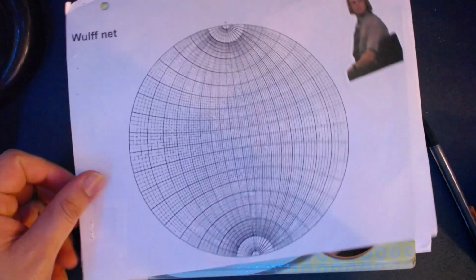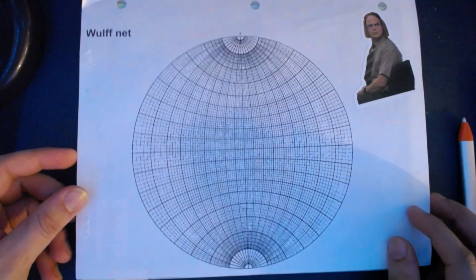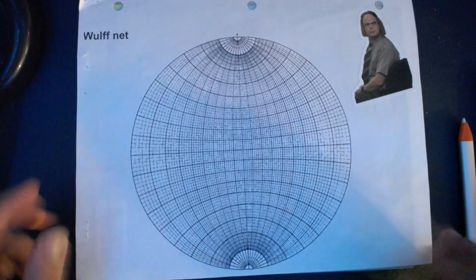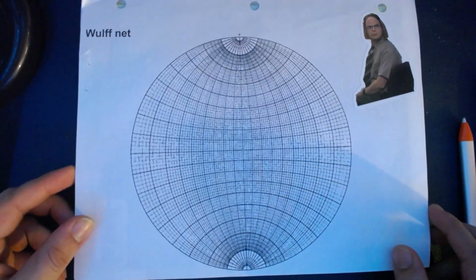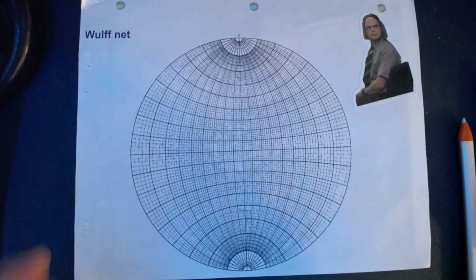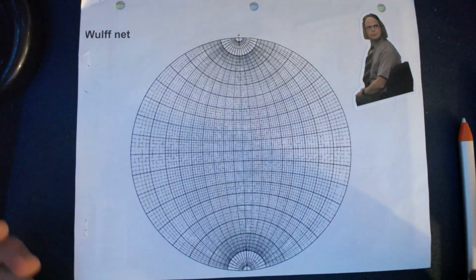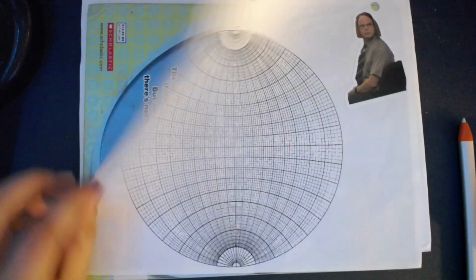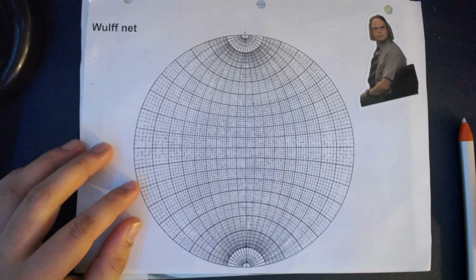Now, the first thing that you will need for something like this, where you have to not just draw the stereographic projection but also find other things, is a printout of a Wolf net. You might be given transparencies and other things, but here's a very simple trick to solve such problems without any extra transparencies. All you need is a Wolf net printout, something like this. It's a normal page that you can use.